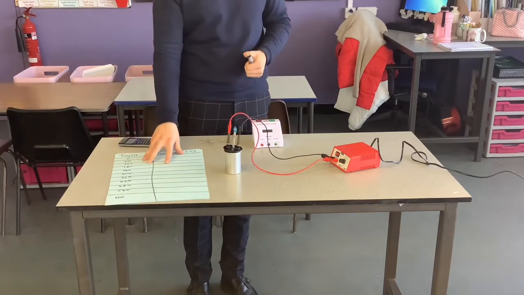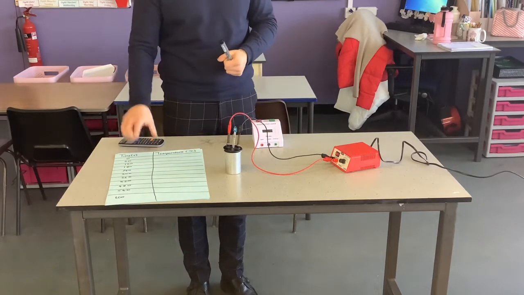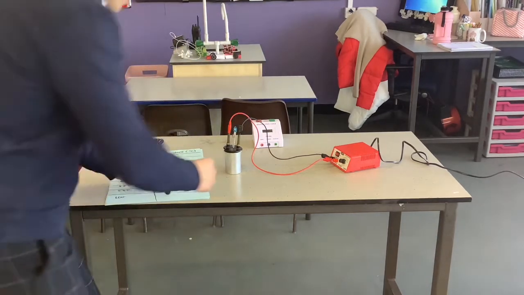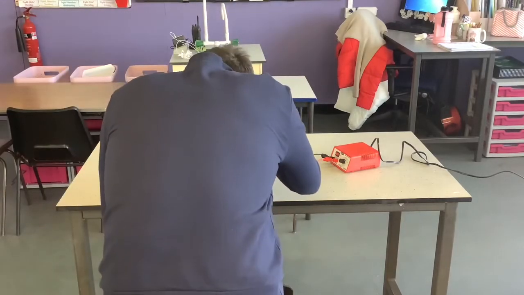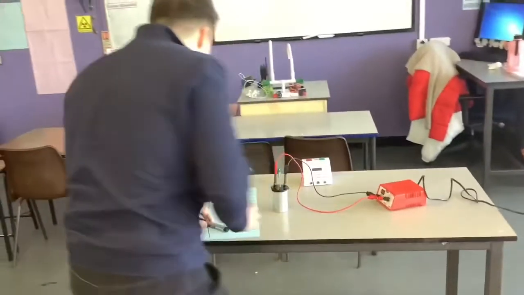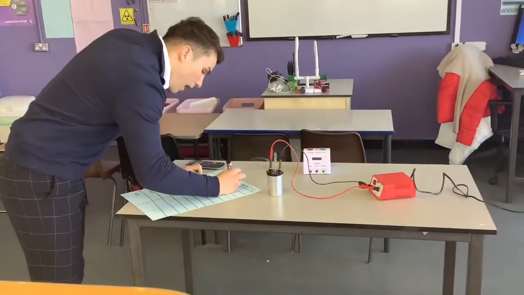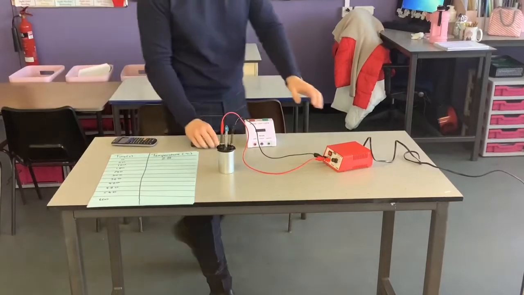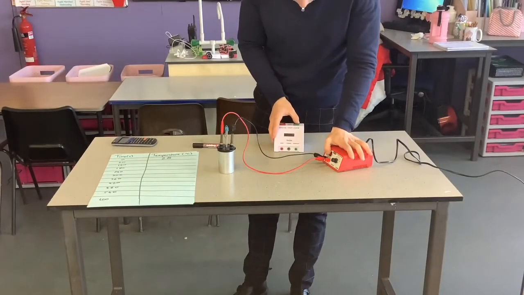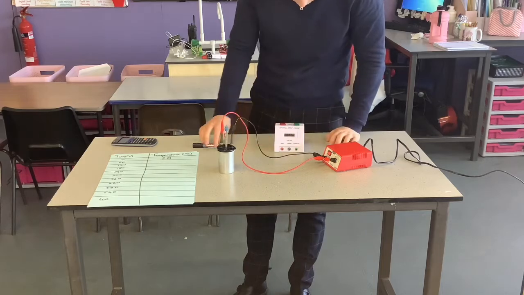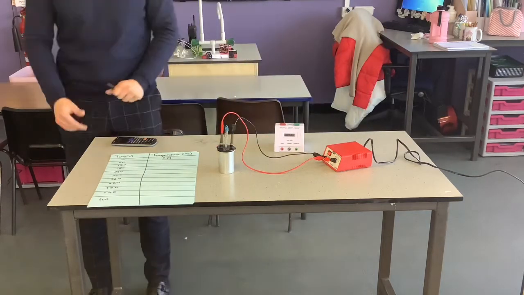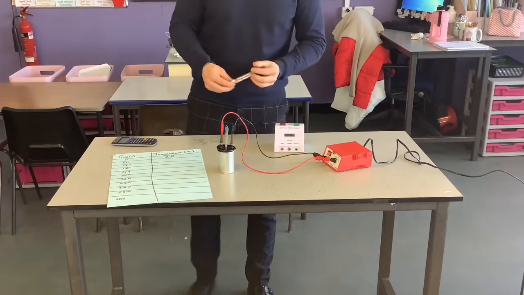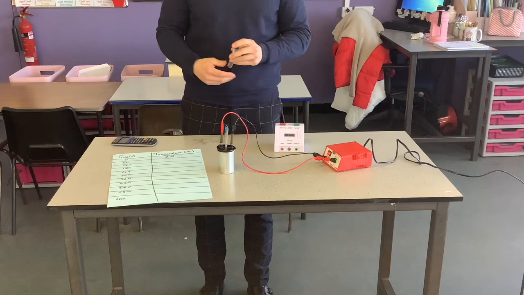So the first thing I need to do is, at time equals 0, measure the temperature of my water. That's my starting temperature. So I've got 28. I'm then going to turn on my power supply and at the same time start my stopwatch. Now, every 60 seconds for 10 minutes, I am going to record the temperature. If we're heating the water, we're expecting that temperature to go up.